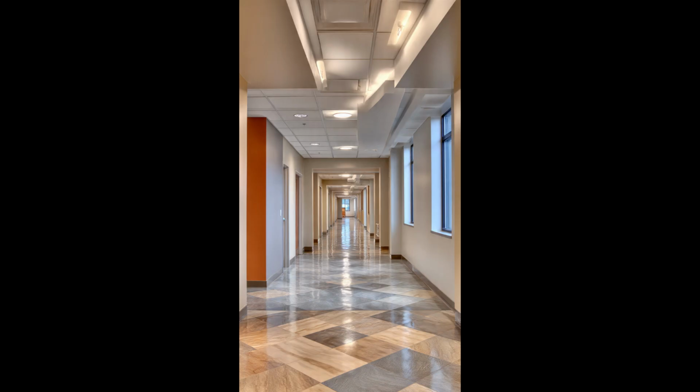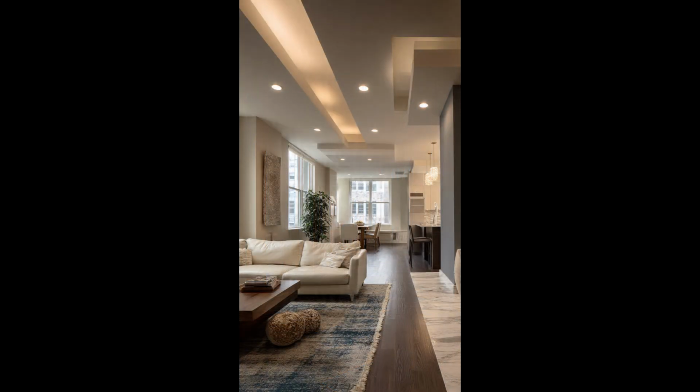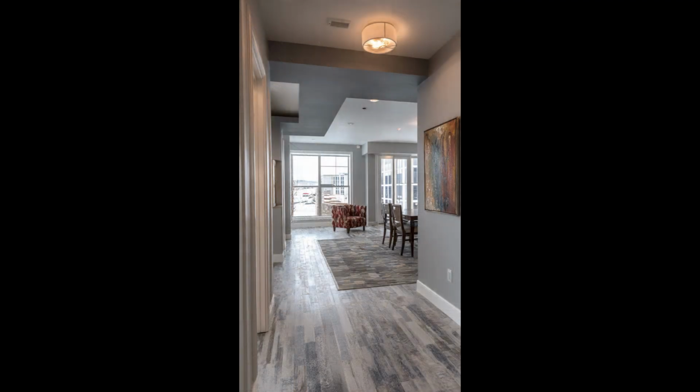Flooring options vary from tiles and hardwood to vinyl and carpet. The choice depends on functionality, durability, and design preference. Ceiling design enhances interior aesthetics. Options include gypsum ceilings, suspended ceilings, and decorative finishes.